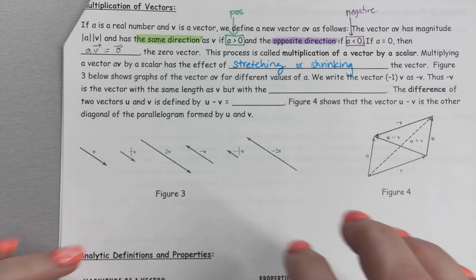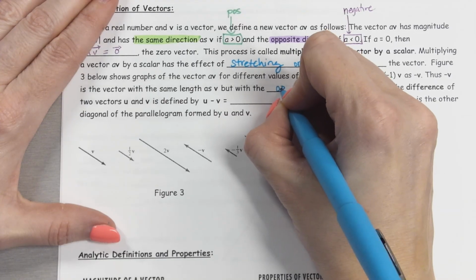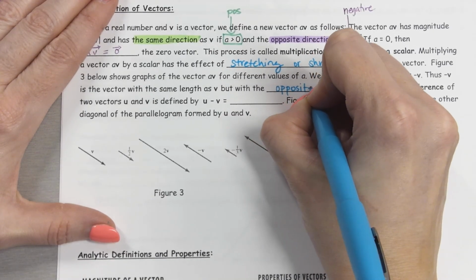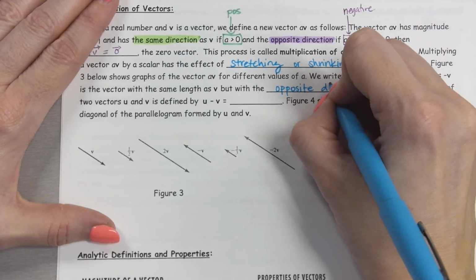And then like we just saw, when you have that negative, it's going to be the same length, but the opposite direction.